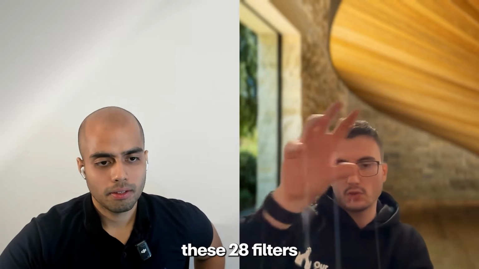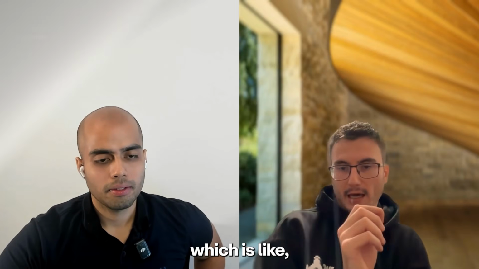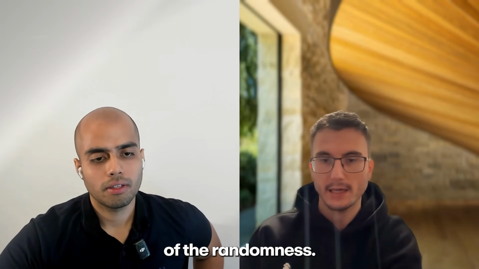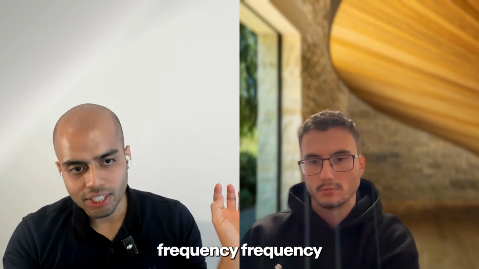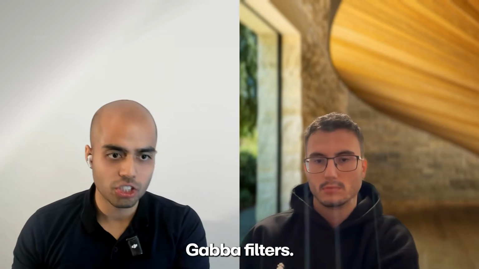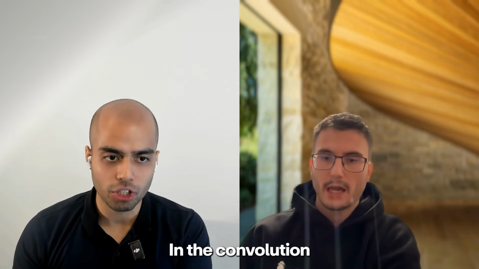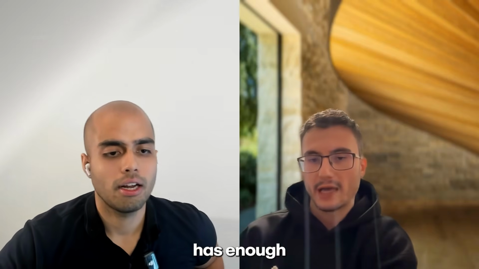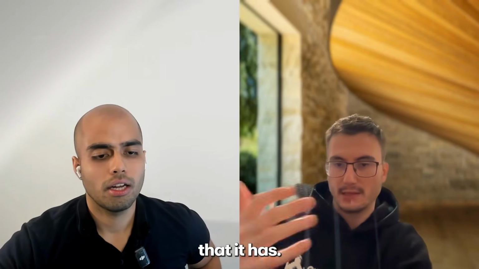And if you apply these 28 filters on the original image, you get the iris code, which is sort of like a result of this convolutional operation that will create the representation of the randomness. It's sort of like a low dimensional space, as you mentioned. So you transition to the frequency domain with the Gabor filters, and that's where the operations are happening in the convolution operations. You get this iris code at the end, and this iris code has enough information to encapsulate the randomness, the random bits that it has.